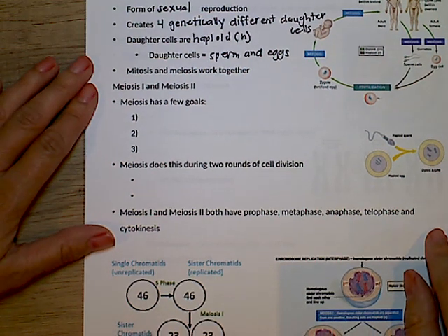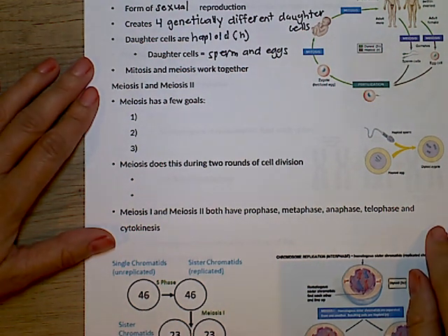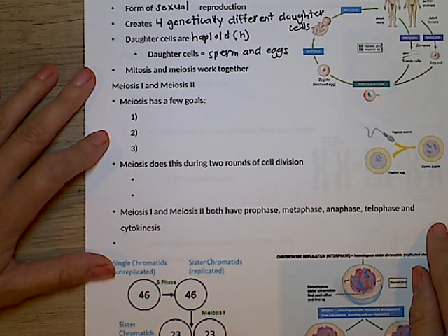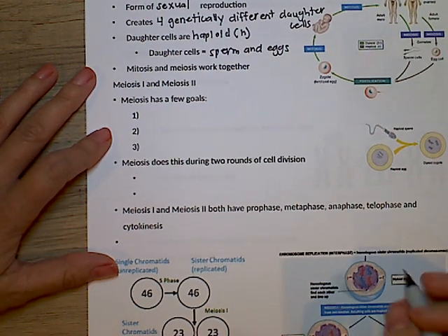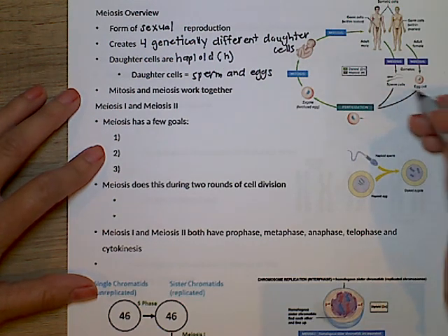So there are 2 parts to meiosis. There's meiosis 1 and meiosis 2. And the 3 goals of meiosis are to half the chromosome number from 46 to 23 to make these gametes.